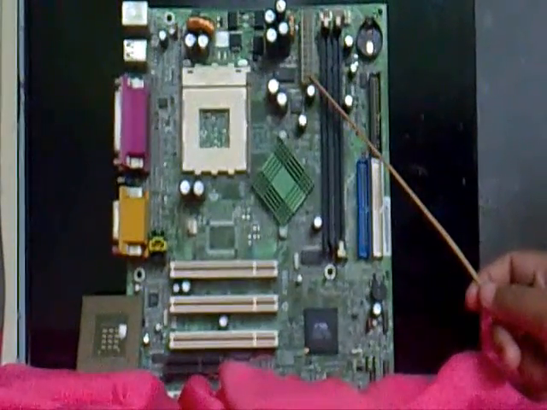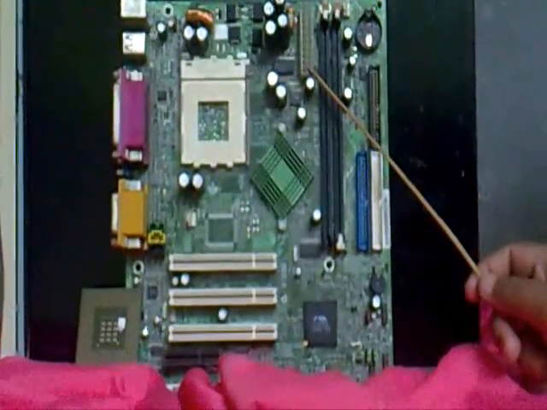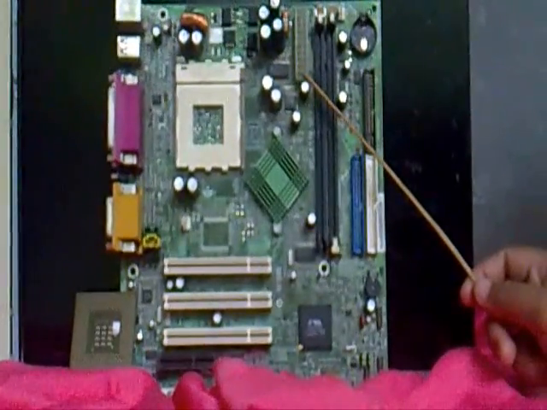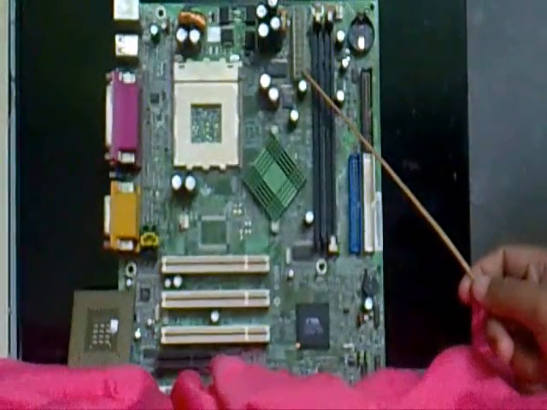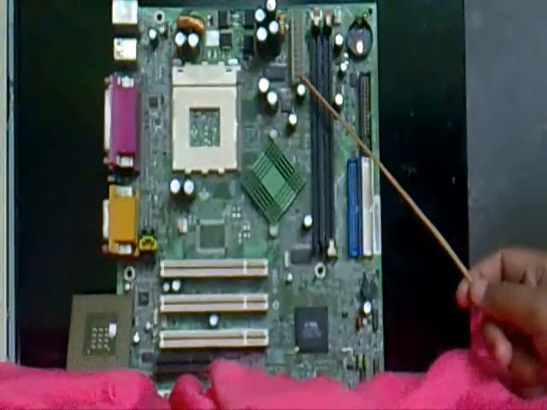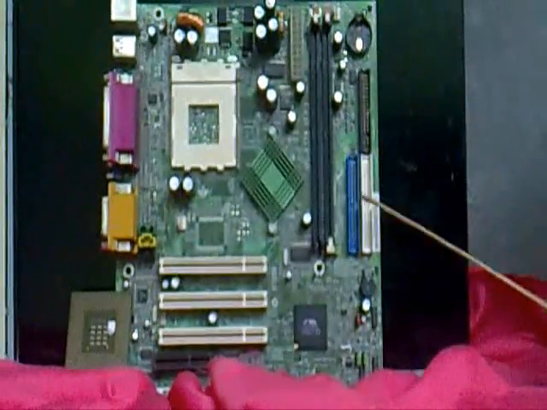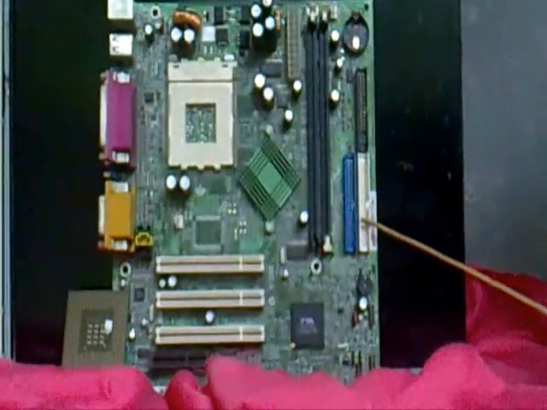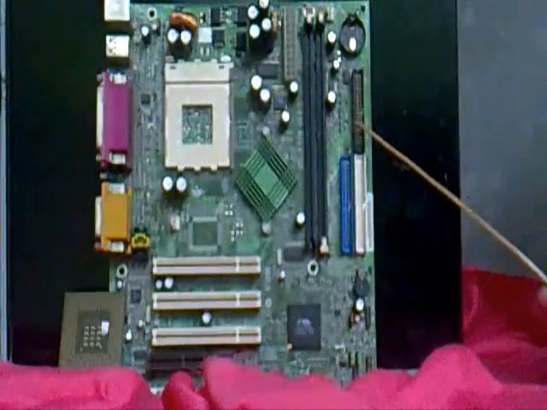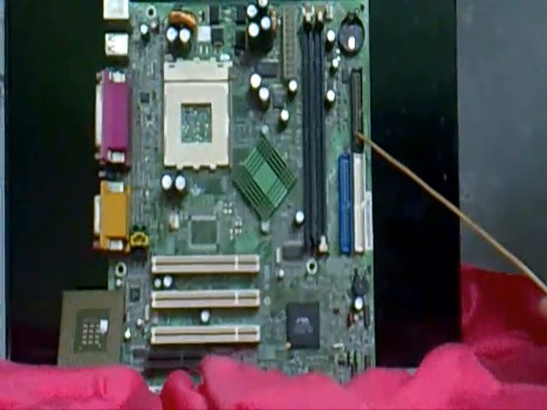ATX, or Advanced Technology Extended, is the power supply connector. It may have a 20 or 24-pin power connector. The connector itself is called Molex. Hard disk drive connector, or the HDD. Floppy disk drive connector, or the FDD.